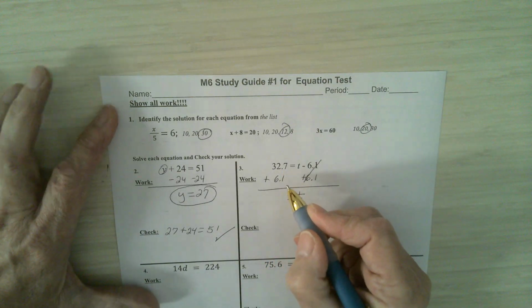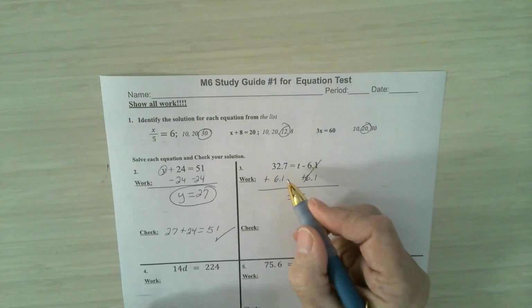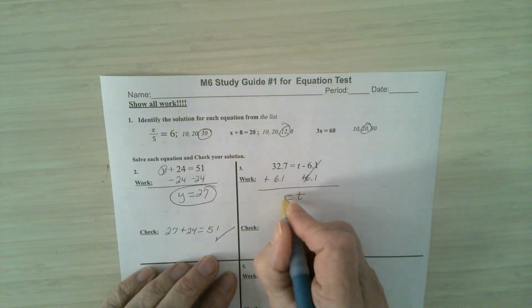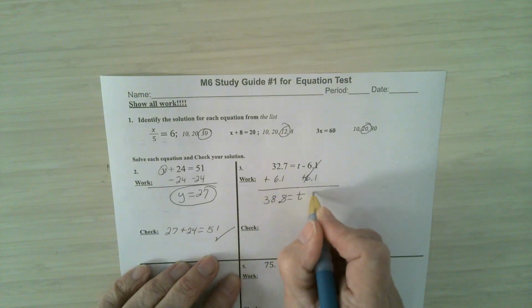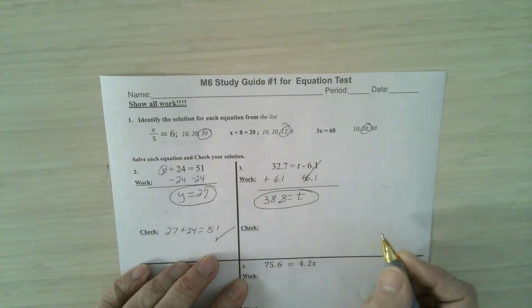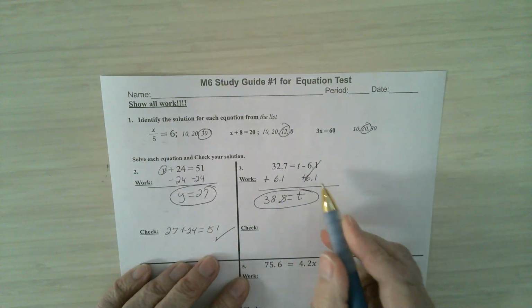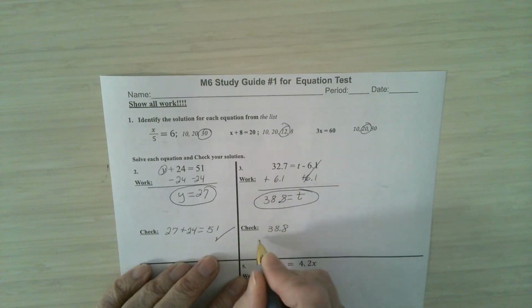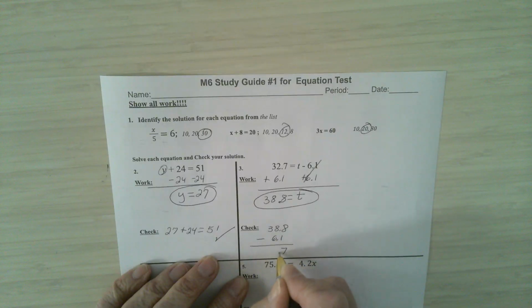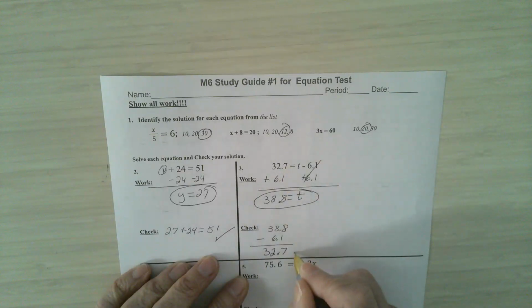Now we are adding 32 7/10 plus 6 1/10. 38 8/10 equals t. Now let's check it. Replace t with 38 8/10 minus 6 1/10. 8 minus 6 is 2. 32 7/10, yes it is.